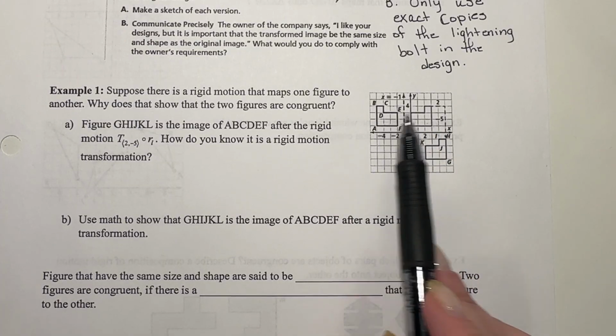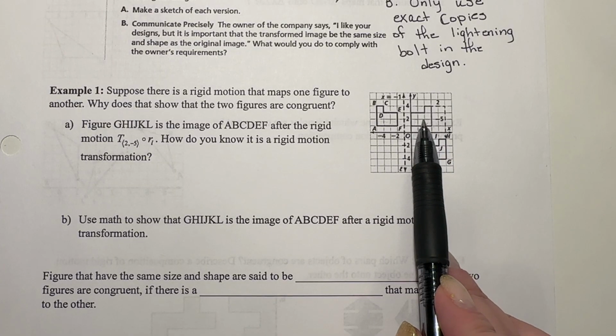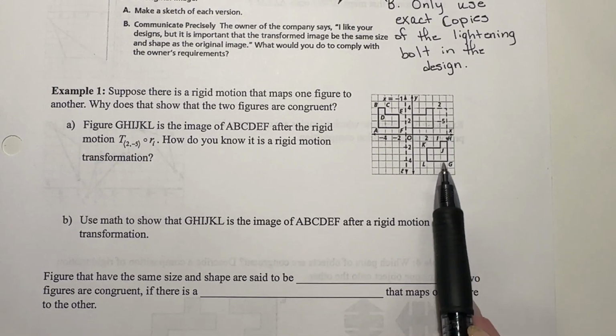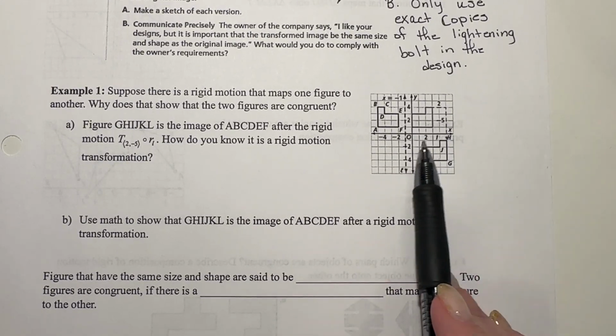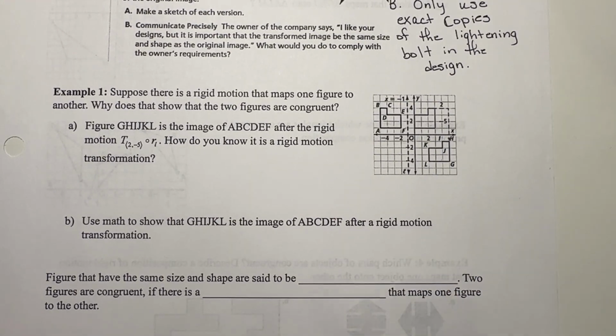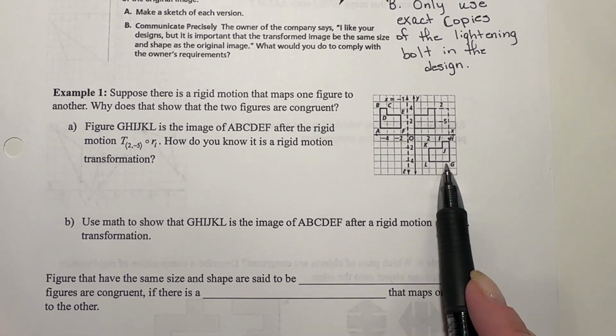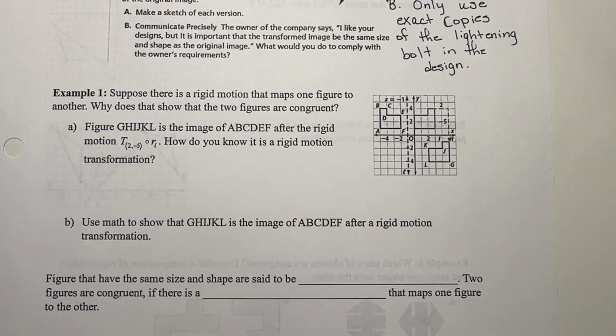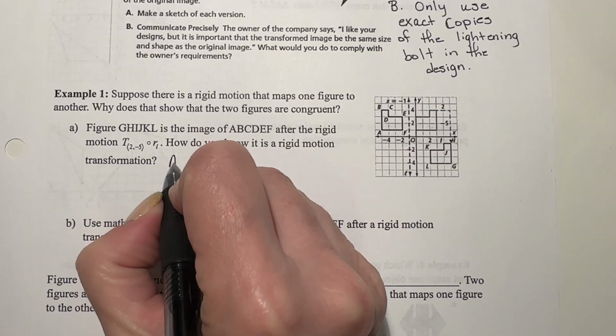So this is the pre-image. This is the image of the reflection. And then it looks like they translated 2 to the right and down 5. So down over here is the final image. So here's where you started, here's where you finished. And it says, how do you know that it's a rigid transformation? Well, here's how I know.